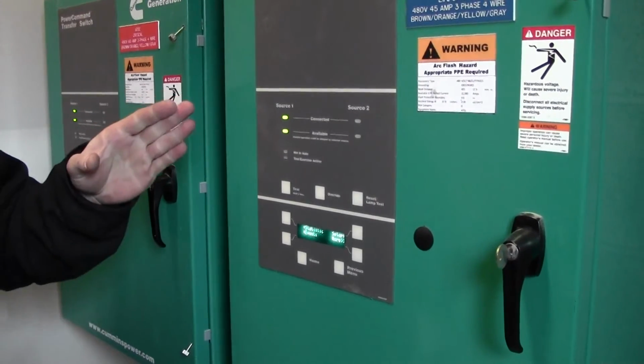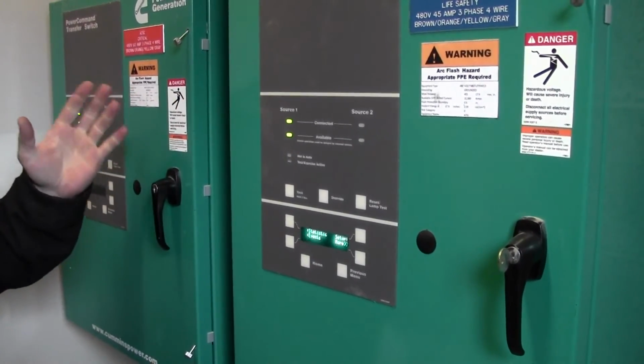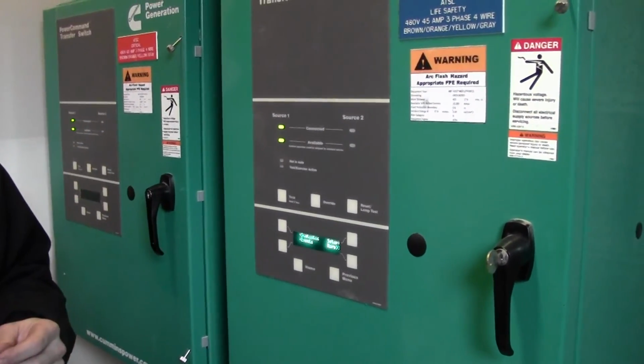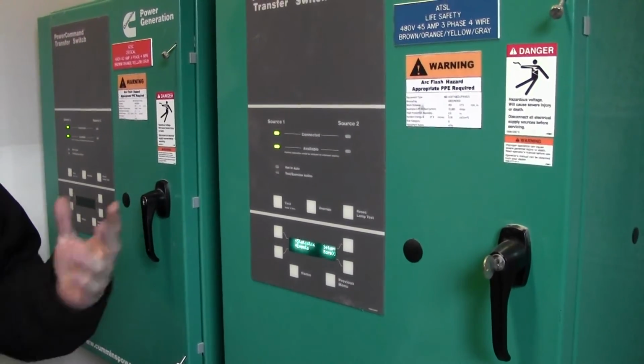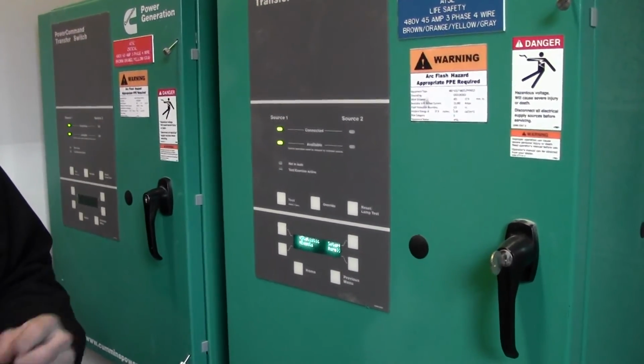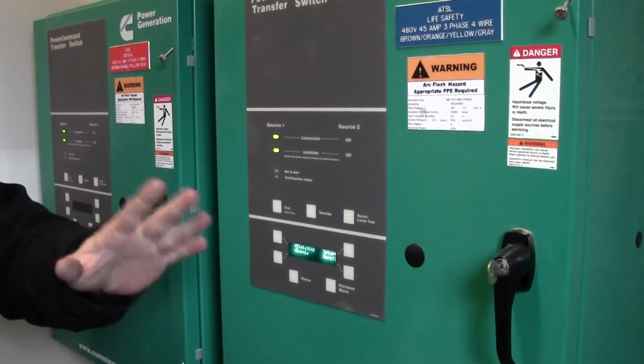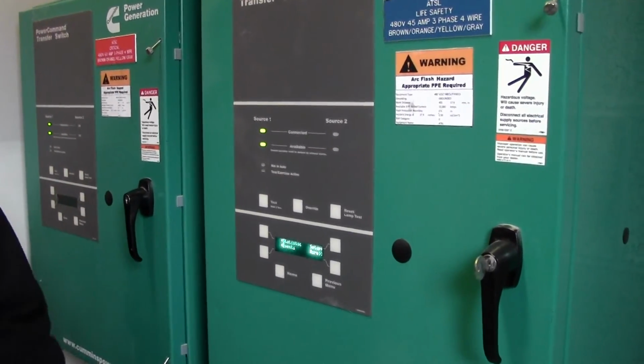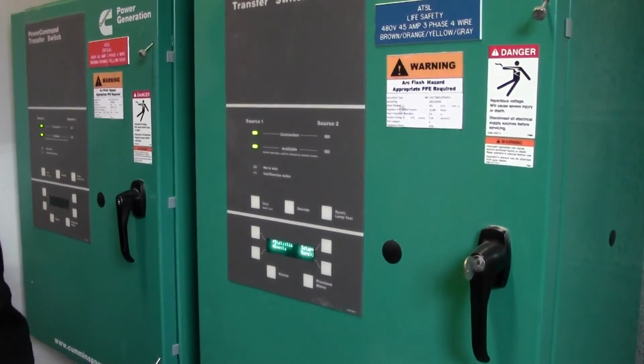But you want to see, especially for a place like this, you want to see all of these work. And it's a good thing that you have somebody here drop power, watch them go. We have a lot of customers that say, no, we can't do that, only in a power outage. Well, then you have a power outage and it doesn't work.